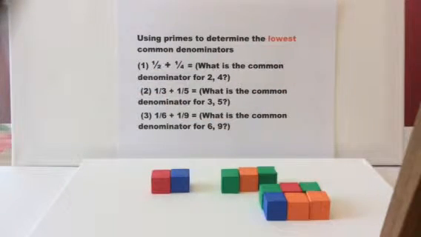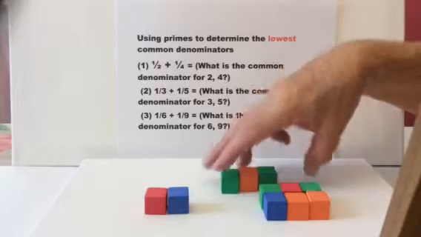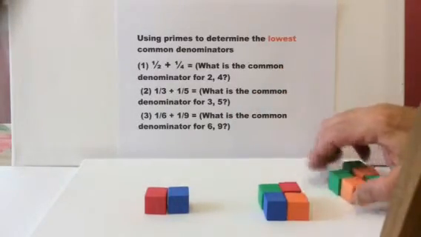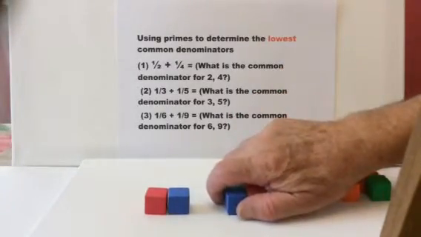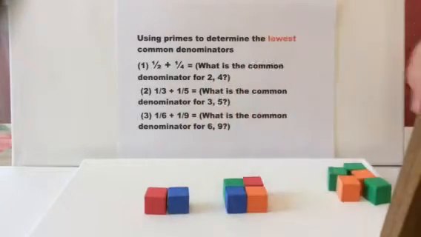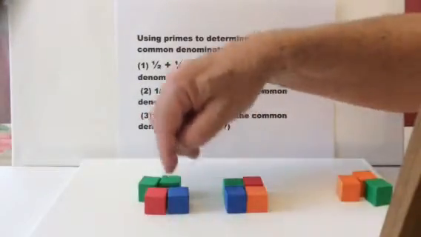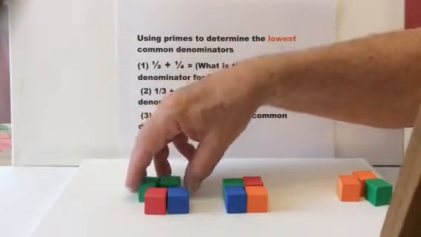First we ask ourselves, do 2 and 4 have any common prime factors? They do, 2. So therefore we're going to build 2 rectangles with a base of 2, and we can immediately see that 2 is divisible into 4. Proof: 2 times 2 is equal to 4.